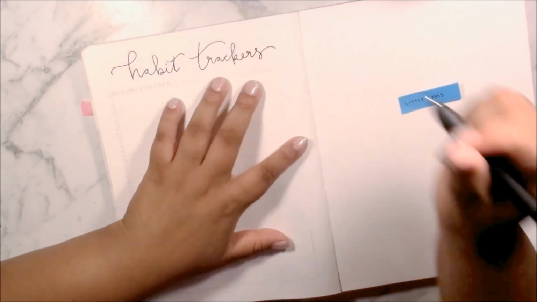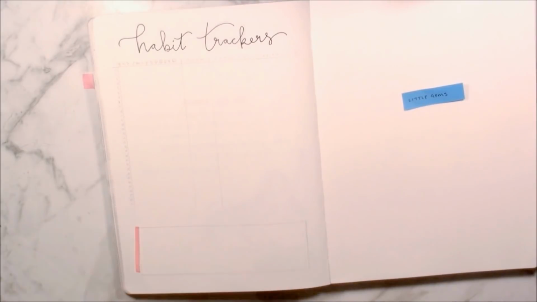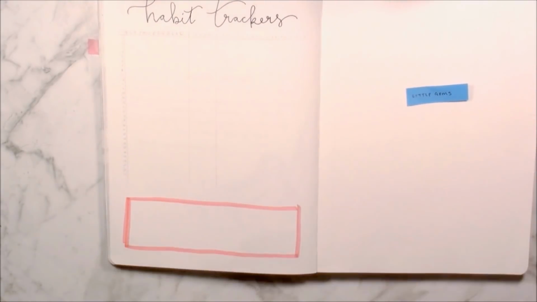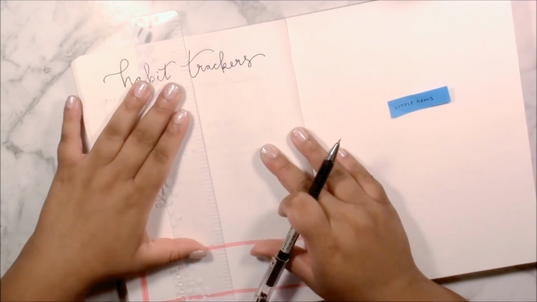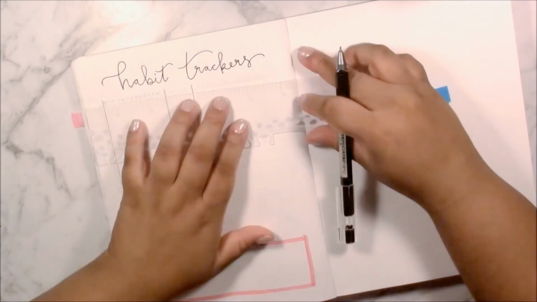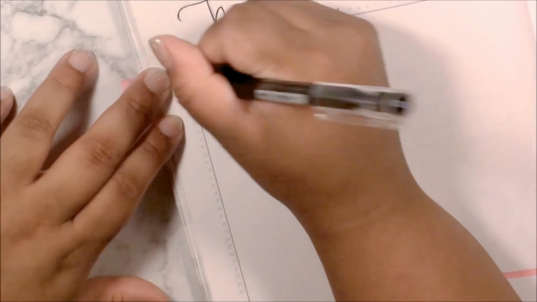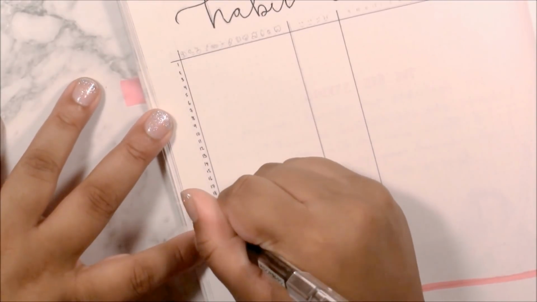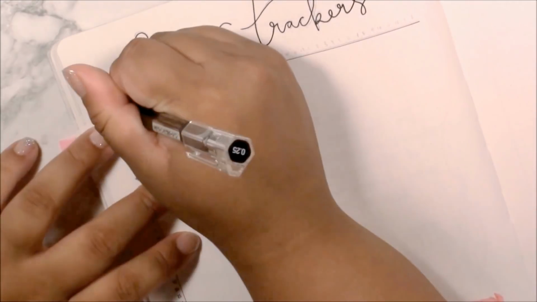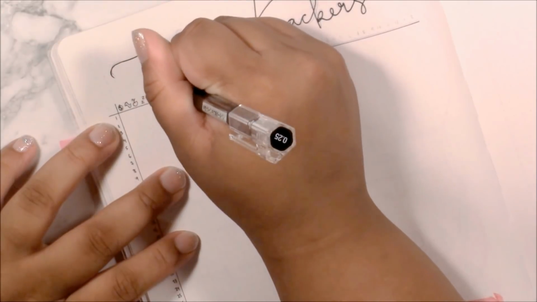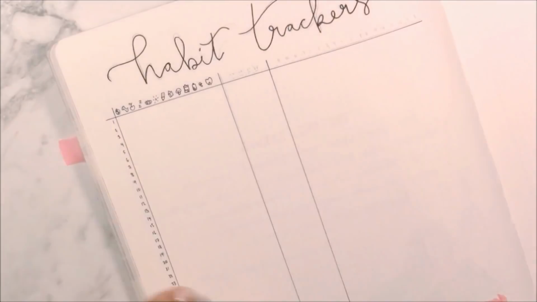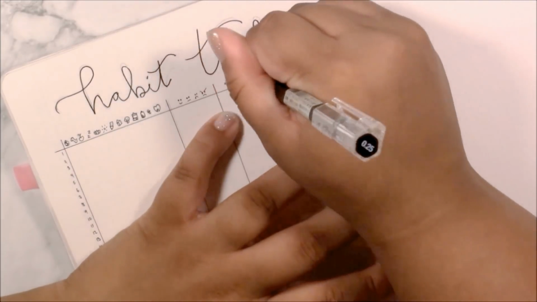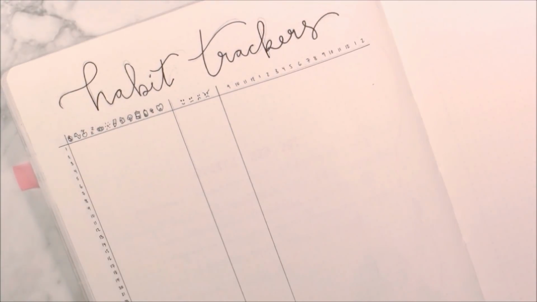and then the next spread I am working on is my habit tracker section, and again it is the same. I haven't really changed up the design of any of the spreads in terms of functional monthly spreads. They're all pretty much the same. I did change up one of the symbols, I believe, and I just took one of those out because I wasn't doing it, so I just decided to take it out entirely.